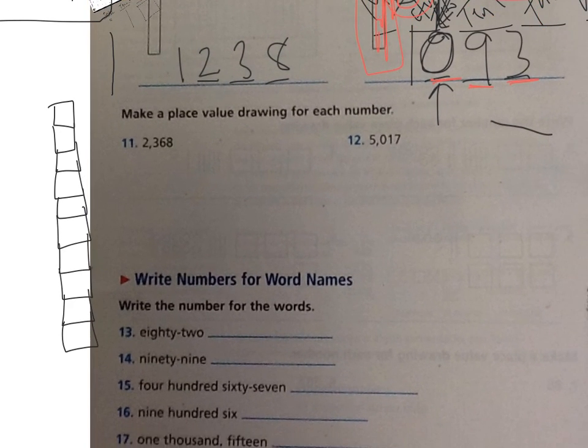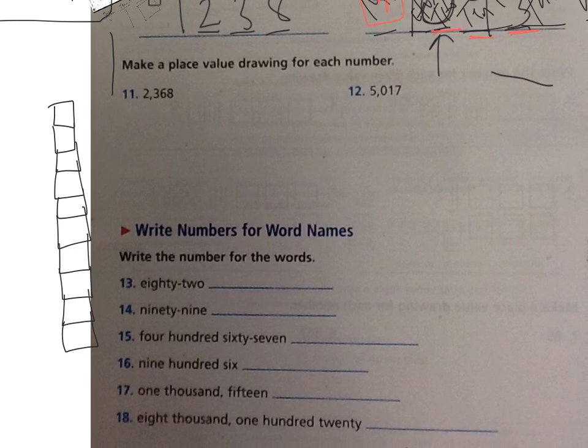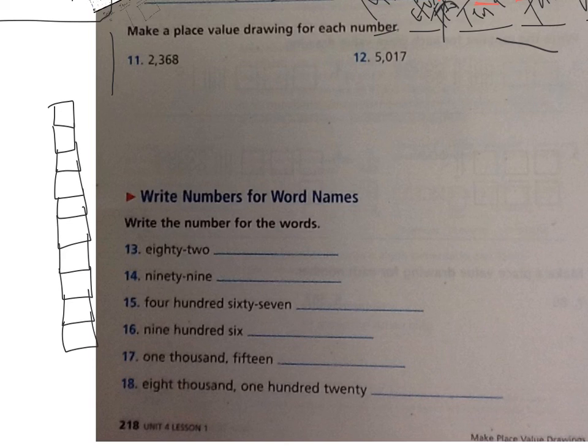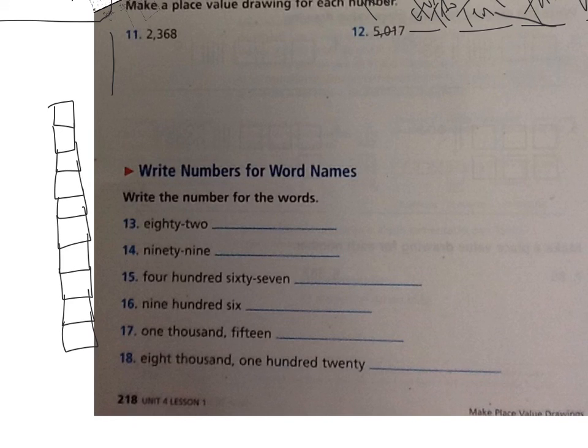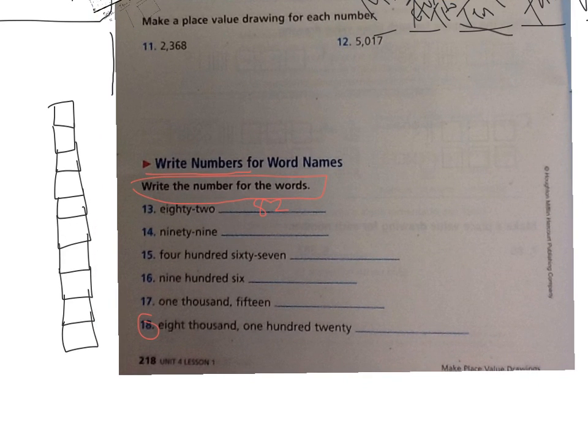All right. So what I want you to do is work on 11, 12 on your own, and then 13 through 18. It says write numbers for word names. Oh, okay, this is kind of simple. It says 82. All you really need to do is write a number for the words. So the number 82 is 82. Should be really easy here. It might be a little tough when you get to 18, but that's what I'm going to have you do. I want you to work on 11 through 18 on your own.